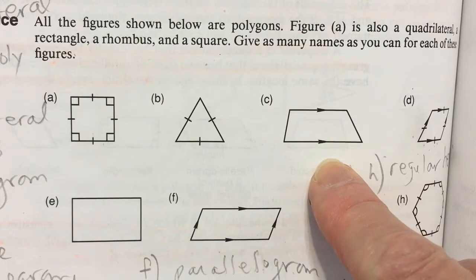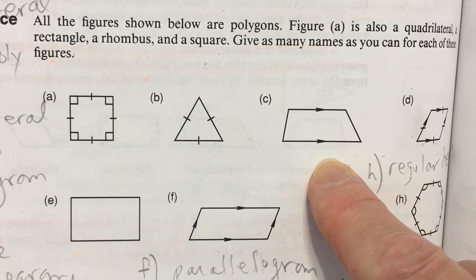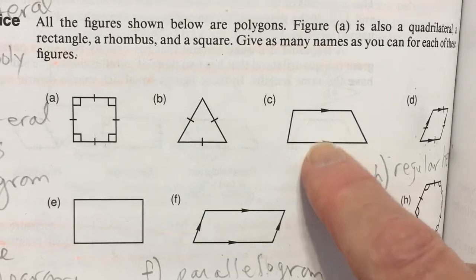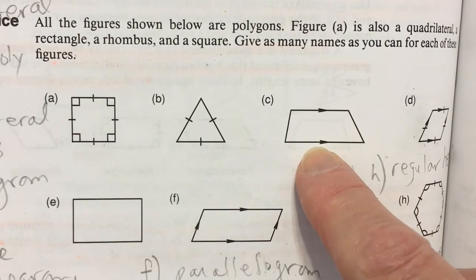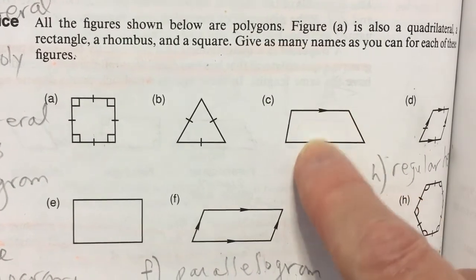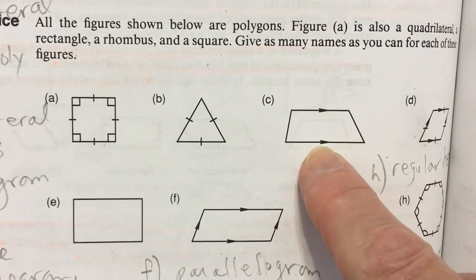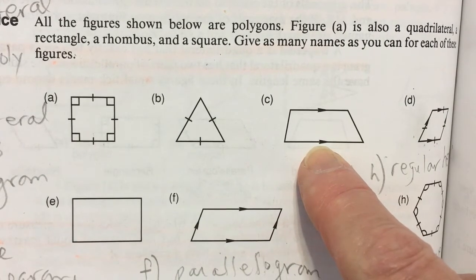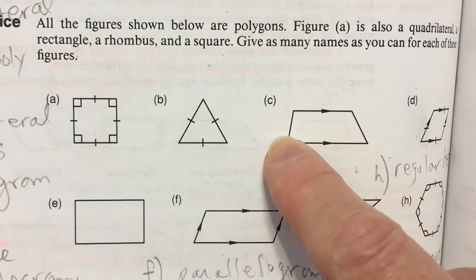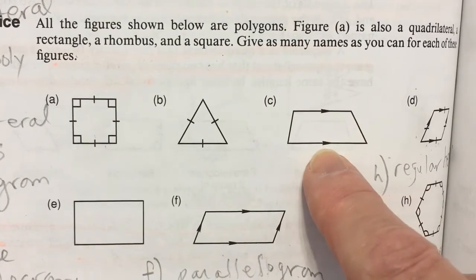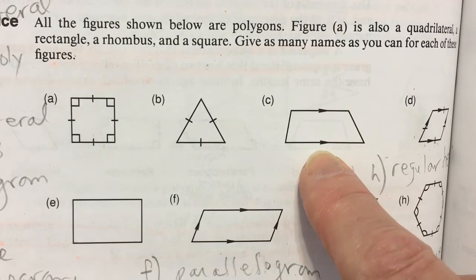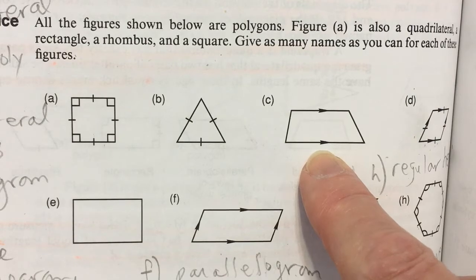This one right here, C, is a trapezoid. And a trapezoid, remember, has only 2 sides that are parallel. This little arrow symbol here is our parallel line symbol. And it is also a quadrilateral. It has 4 sides. And it is also a convex polygon.